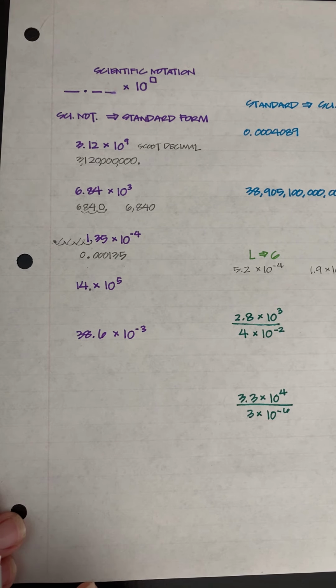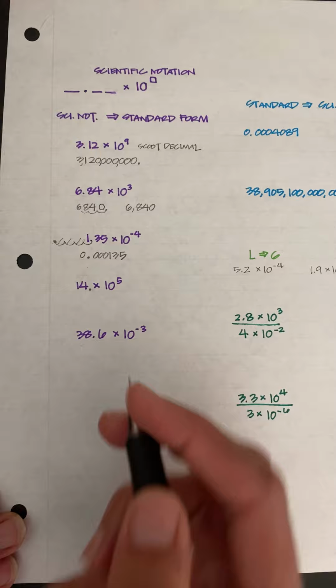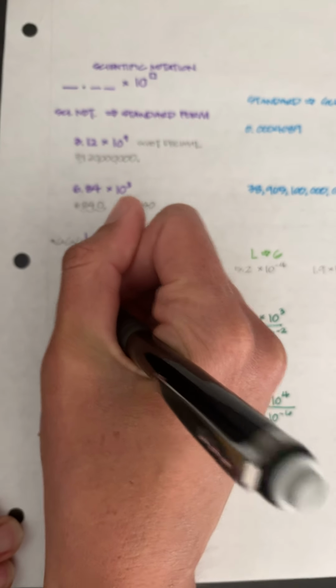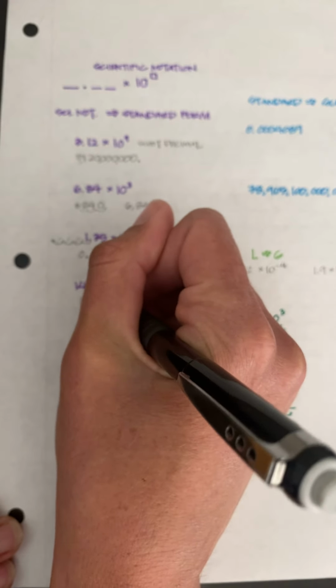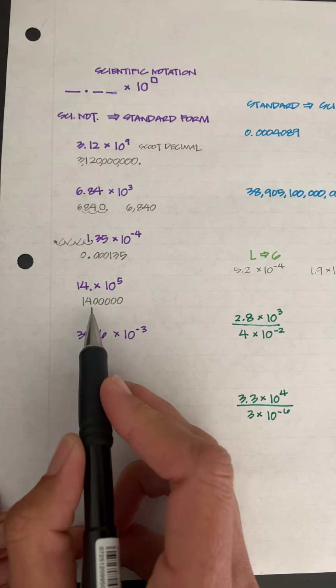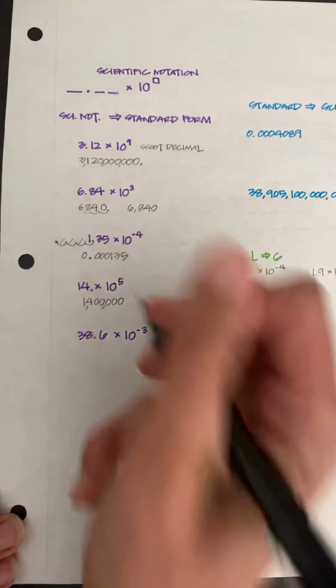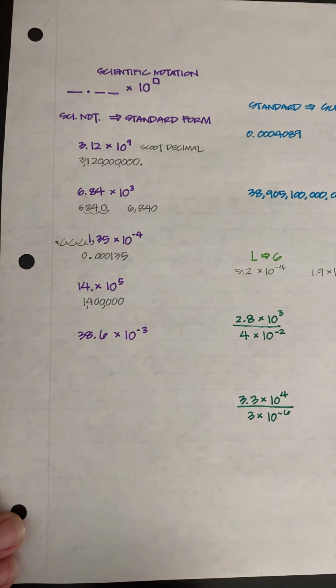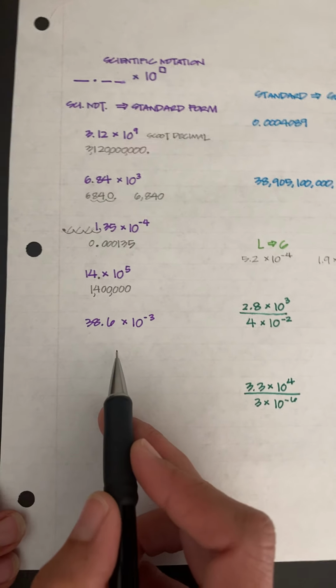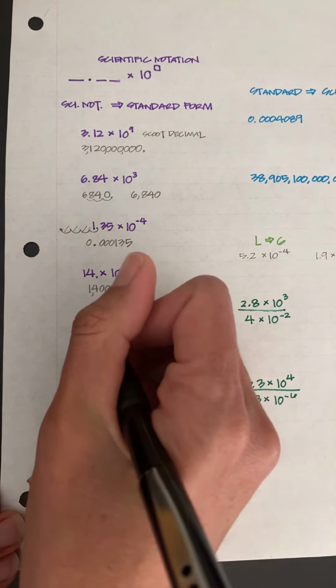Anyway, we're not there yet. We're just moving 5 spots to the right. So in this situation, 5 spots to the right is actually the equivalent of 5 zeros, which means this number is 1,400,000. And then last practice example that says go 3 left.